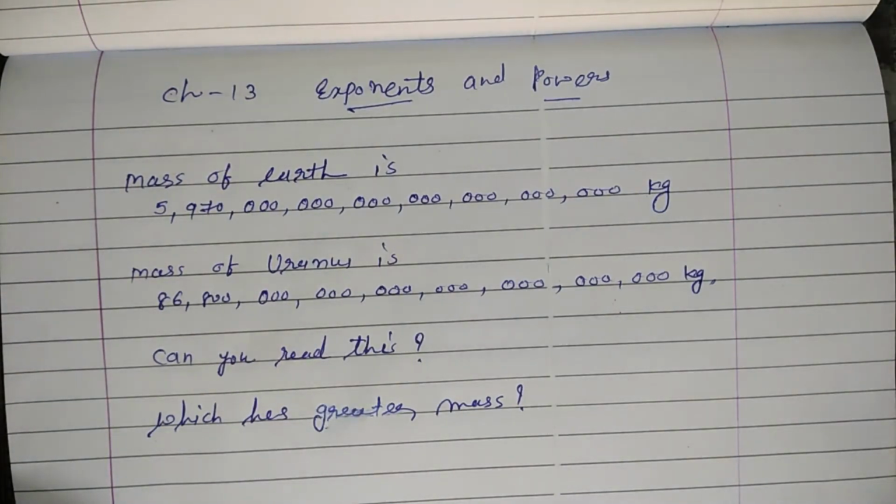It is quite difficult. So to make this number easy to read and easy to compare, we use exponents. So in this chapter we will discuss exponents and how to use them.